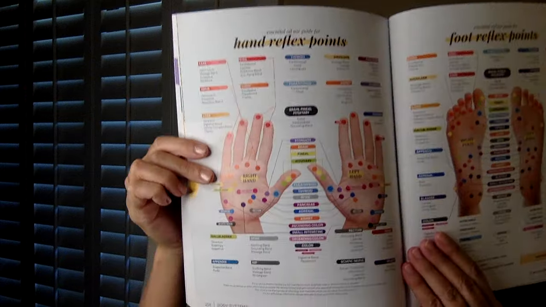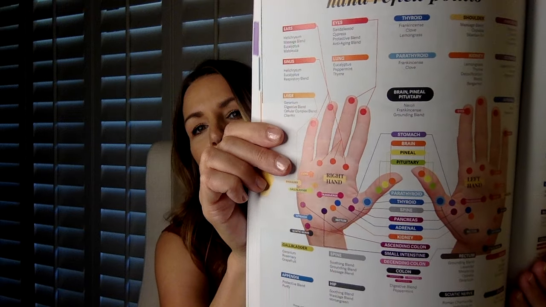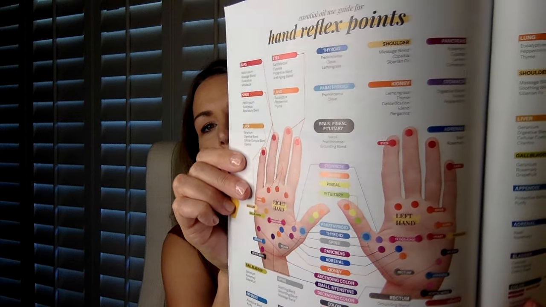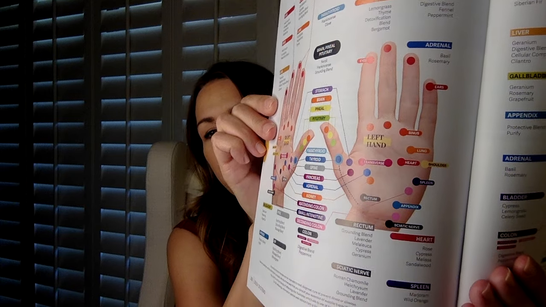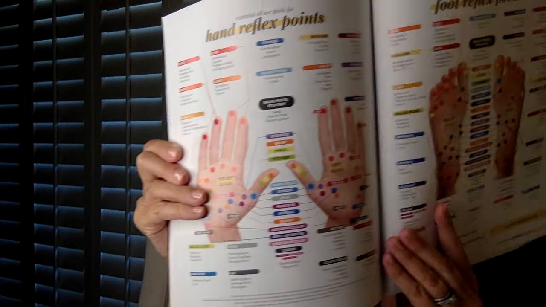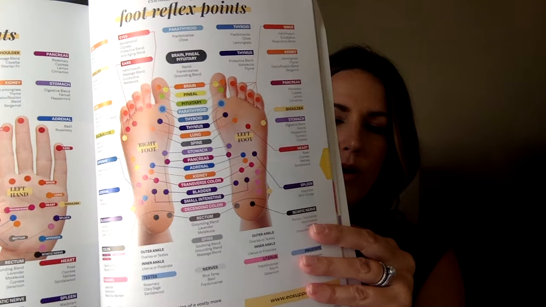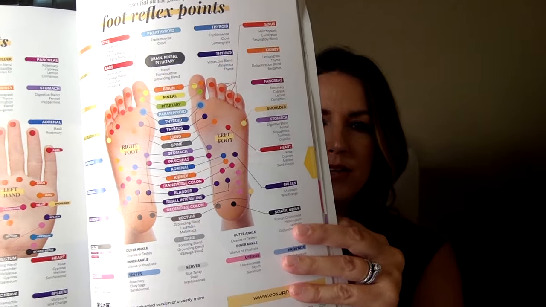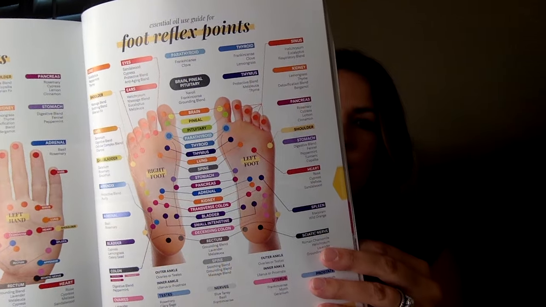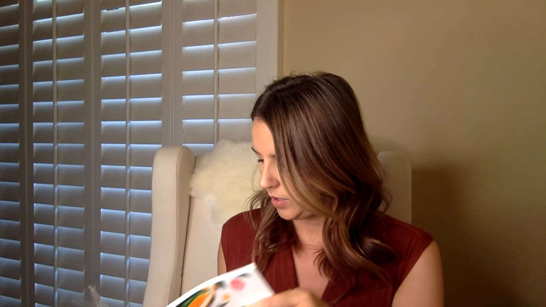So you've got hand reflex points, and it gives you all of the points on your hand where you can put your oils to help support shoulder, thyroid, kidney, stomach, adrenal, your heart, the colon, all of it. And then you've got on this side the foot reflex points and all of the different parts on your foot that you can put it to help target your stomach, your pineal gland, brain, your ears, eyes, parathyroid, thyroid, all of that. So I just thought that was really, really cool that it broke it down and it really covers pretty much every system in your body and every organ.